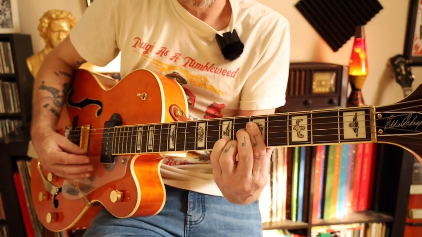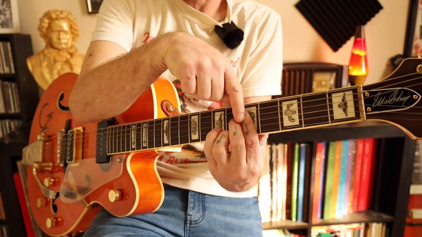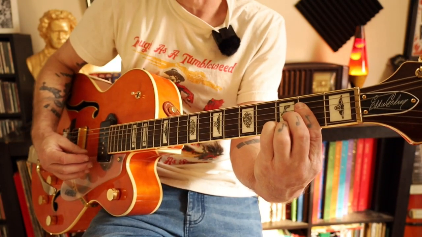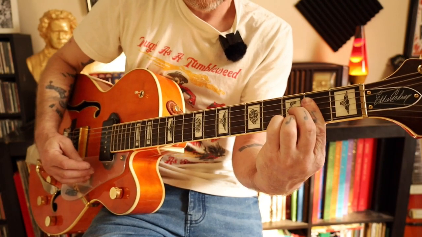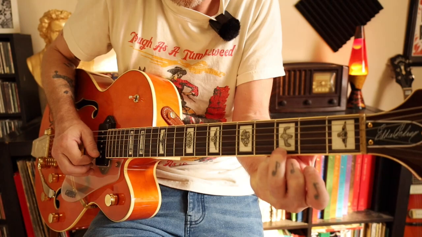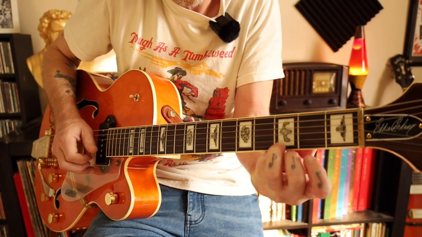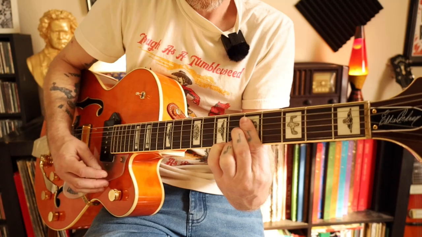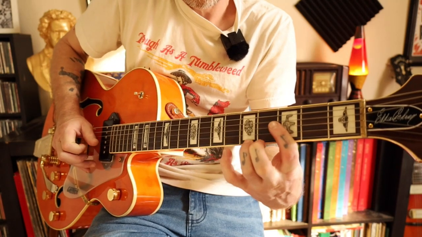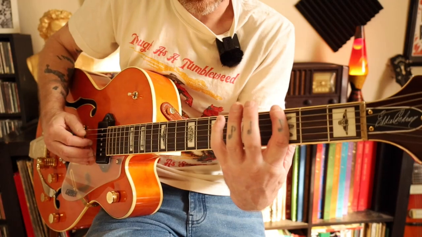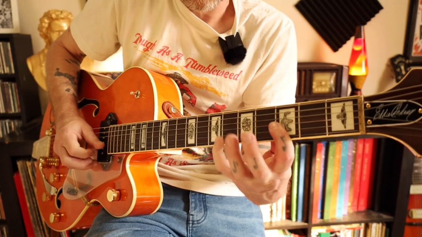So 5, 6, 5, 6. Slide it down 3 frets again. 1, 2, 3. Now it's on 2. 2, 3, 2, 3. And if you look, your highest fretted note is a G. Same as the chord that you're implying. That's just taken from like a pentatonic shape.